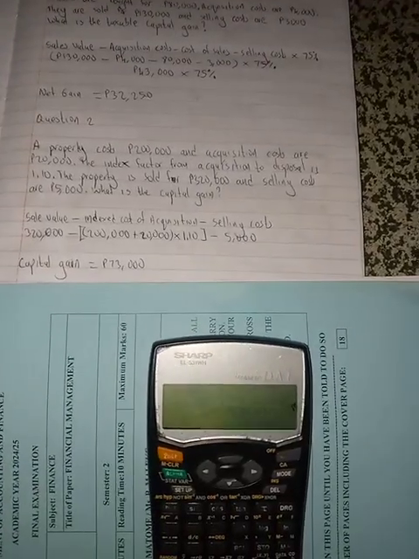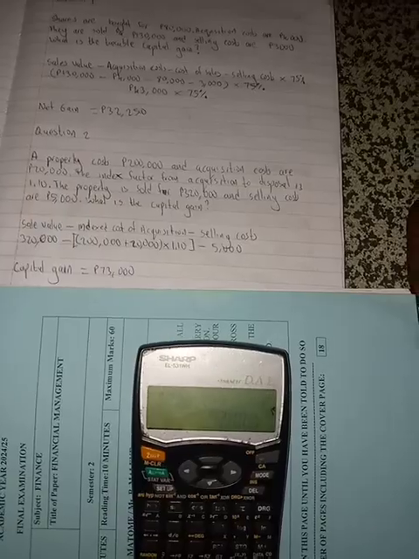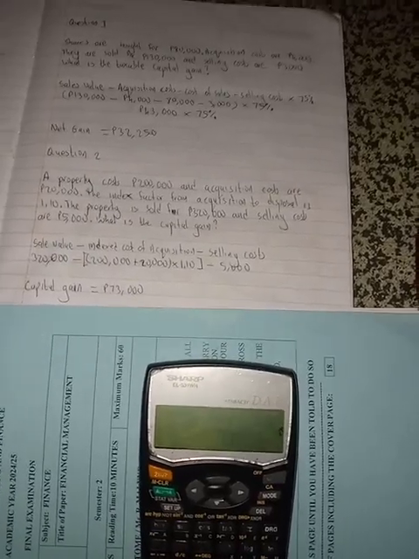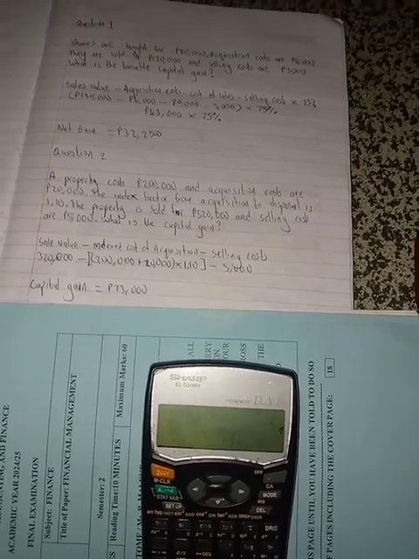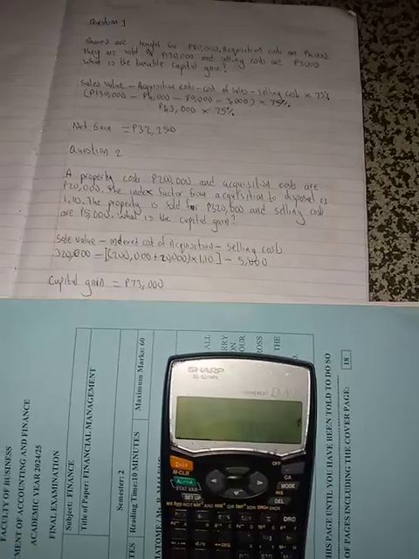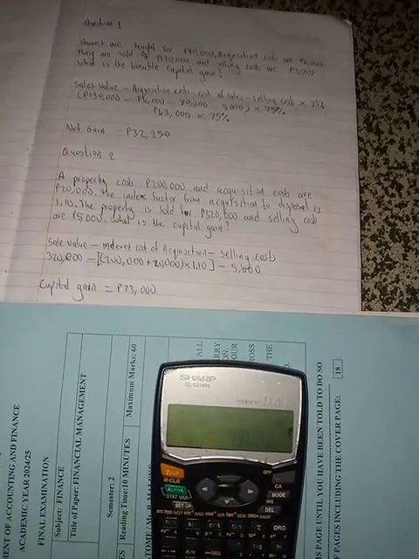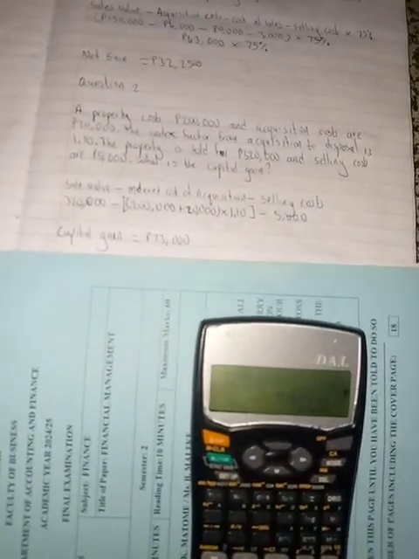You add those two and you multiply them by your index factor. That should give you your index cost of acquisition. And then you subtract the selling cost. Your capital gain is the sale value minus the index cost of acquisition minus the selling cost. Okay, let's move on to another question.